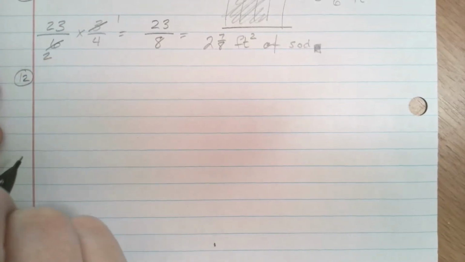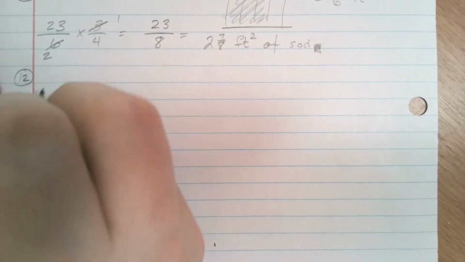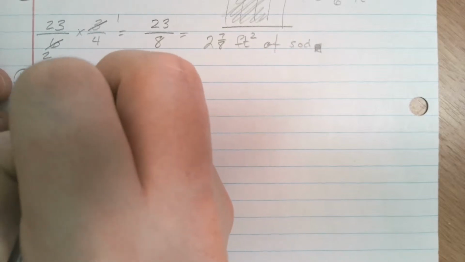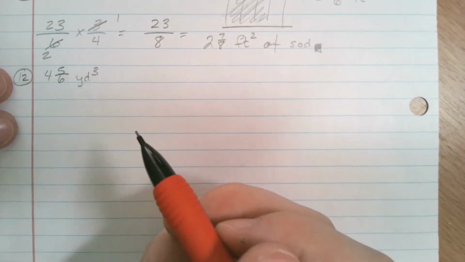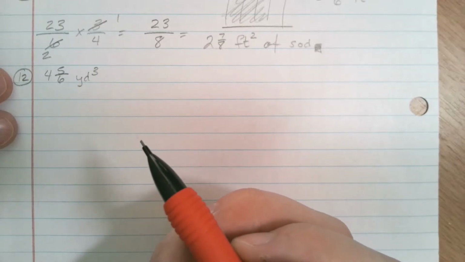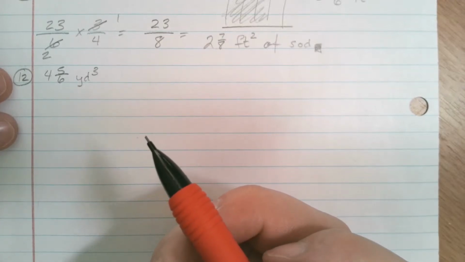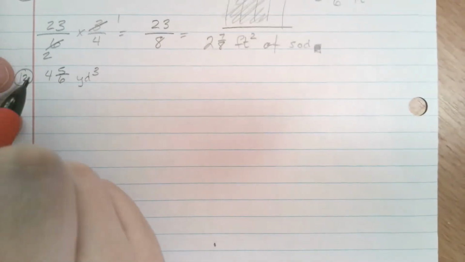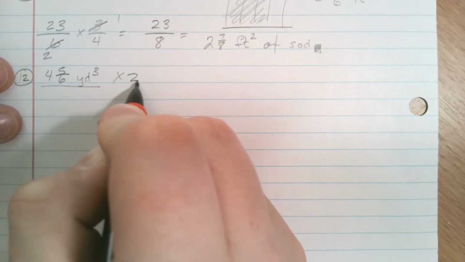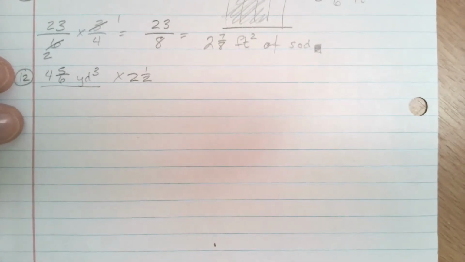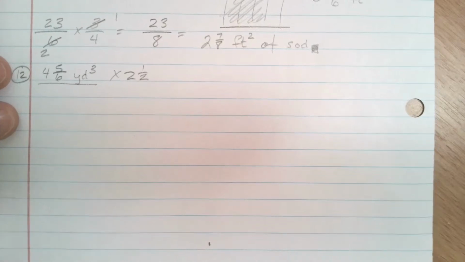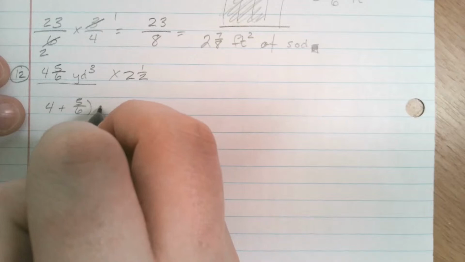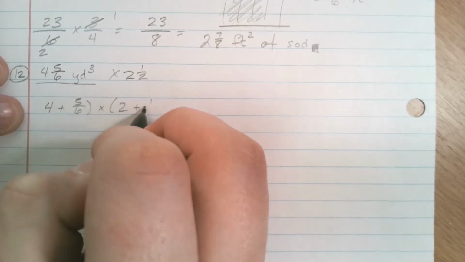So 12 says a driveway requires 4 5/6 cubic yards, or yards cubed, of concrete to cover it. If Sheila wants to enlarge her driveway to 2.5 times its current size, so instead of this size, it's going to be 2.5 times the current size, how much concrete will she need? So here we have 4 5/6 times 2.5.